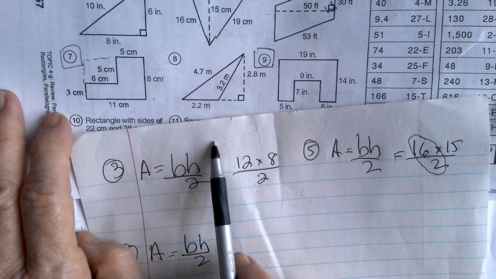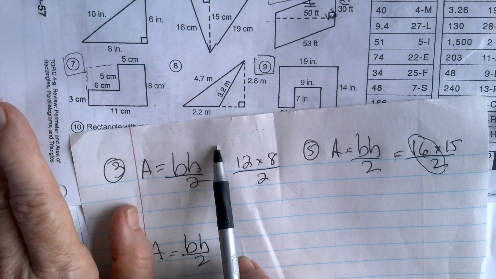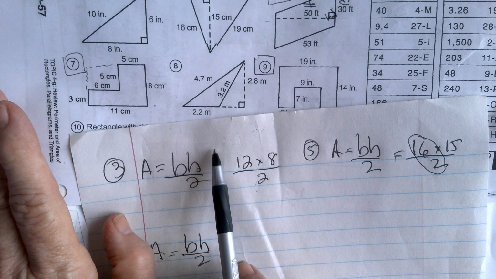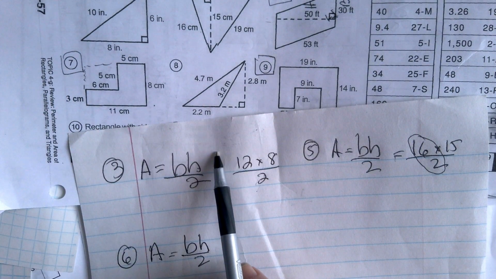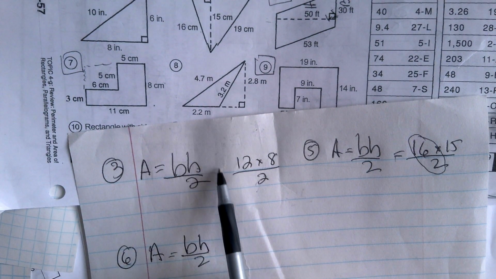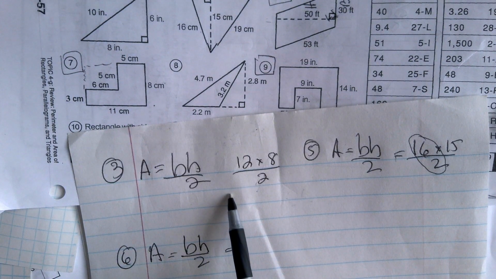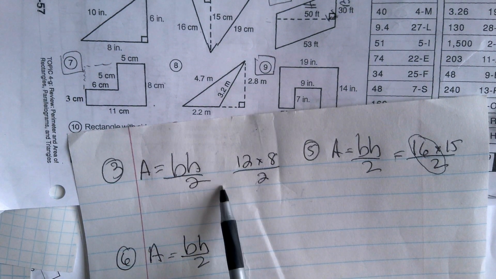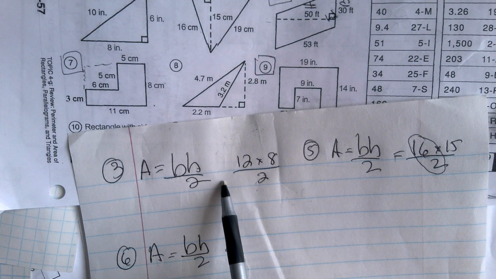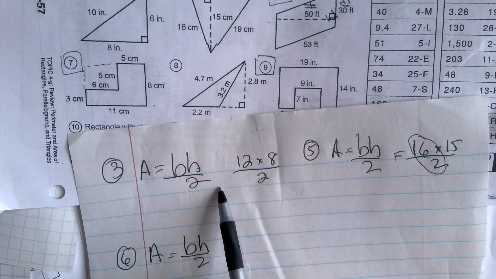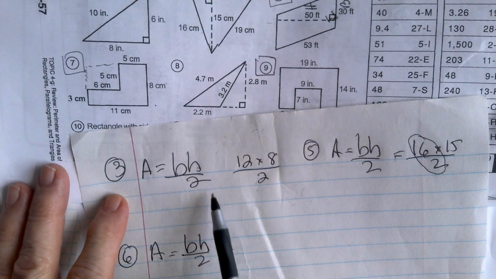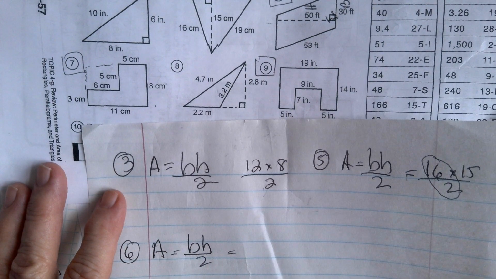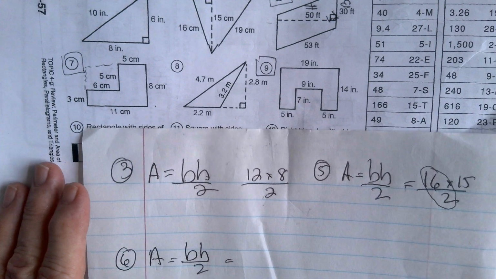Leanna, what is the base? It's what? The 2.8 is the base? 2.8 is not the base.